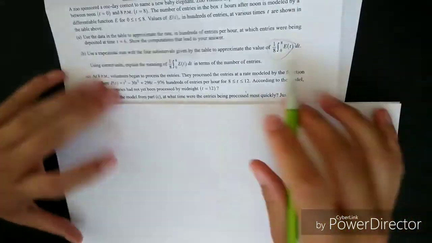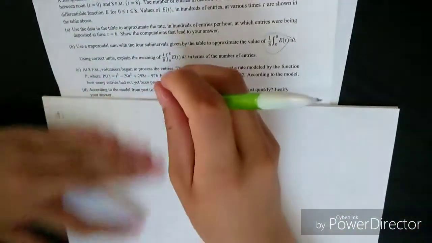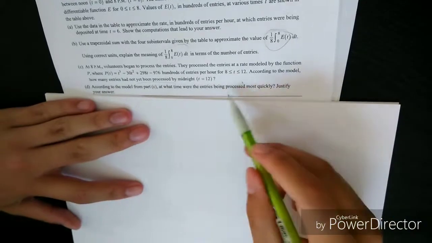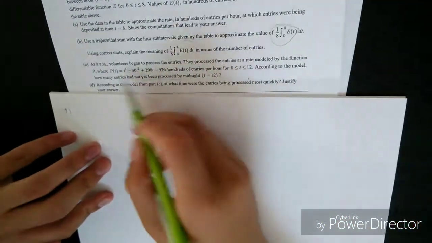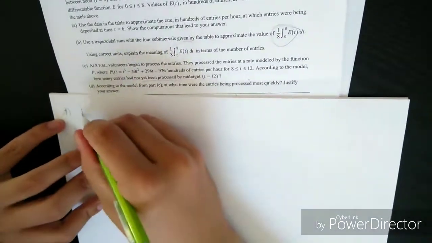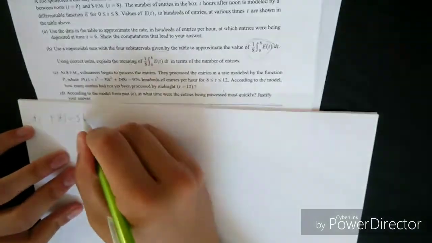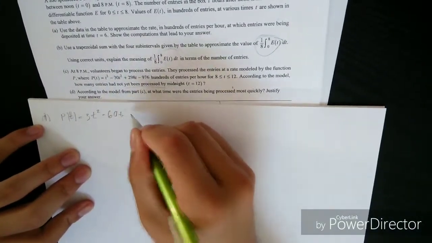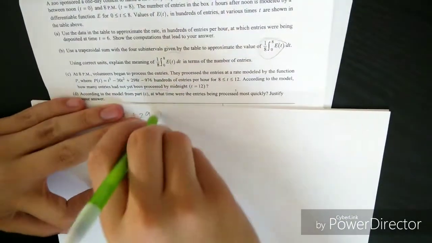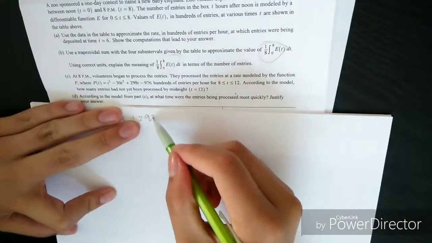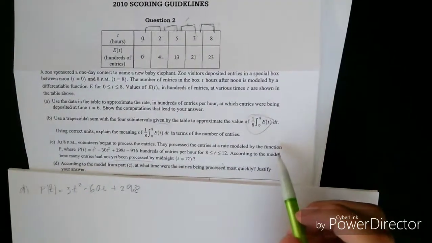For part D, it asks, according to the model from part C, at what time were the entries being processed most quickly? Justify your answer. So for this part, saying processed most quickly has to do with rate. So we are going to need to be taking the derivative of P of t, which is 3t squared minus 60t plus 298. Since it's asking for the most quickly, that has to do with max.